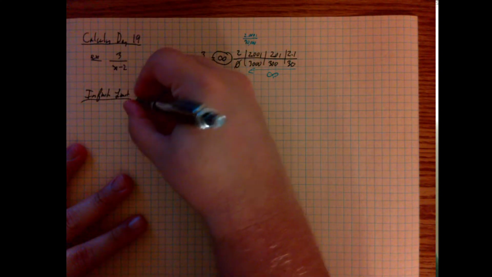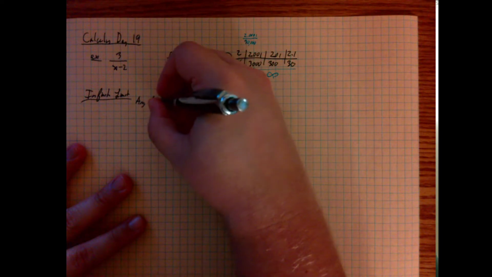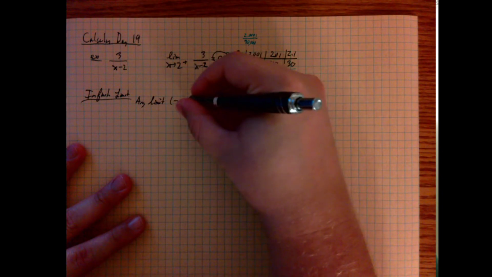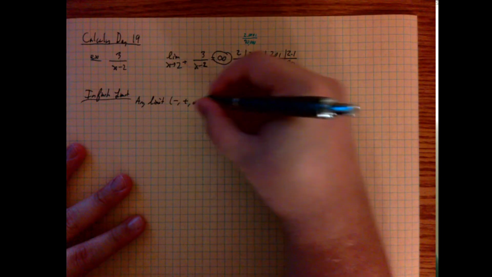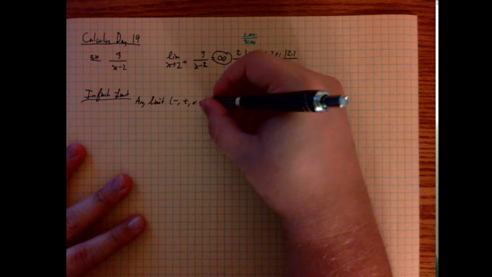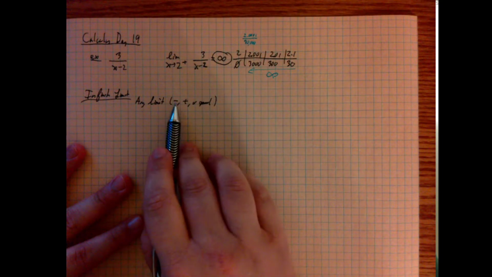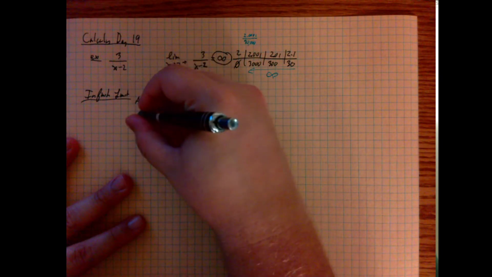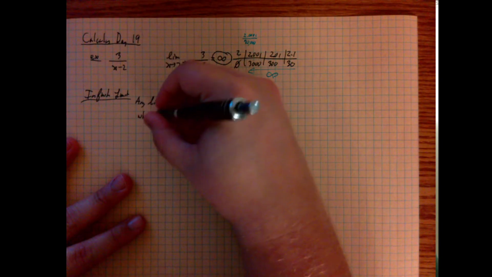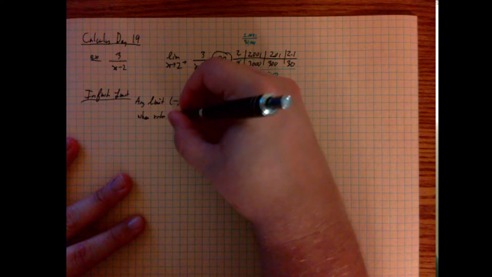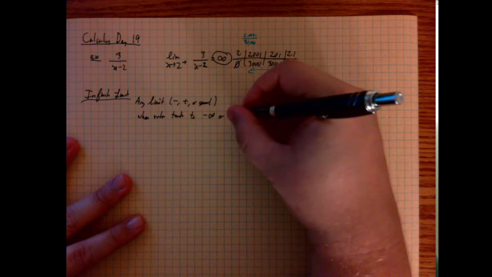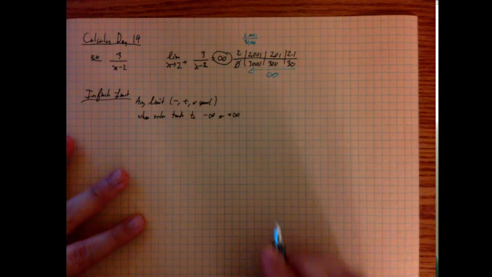It is any limit, and note the word any here indicates that this could be from the left, from the right, or the general limit. Don't confuse it with plus and minus, this is from the left and from the right. So any limit whose value tends to negative infinity or positive infinity.